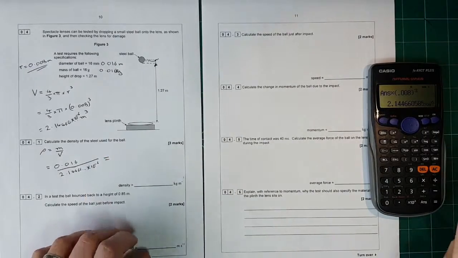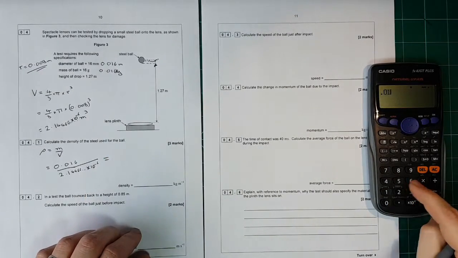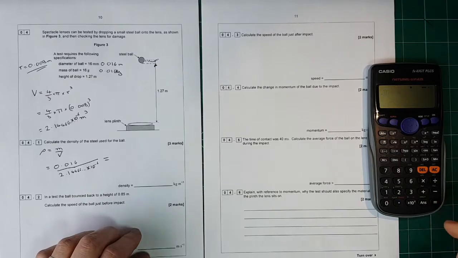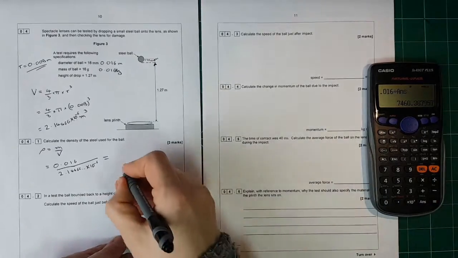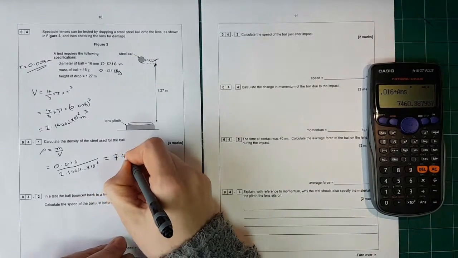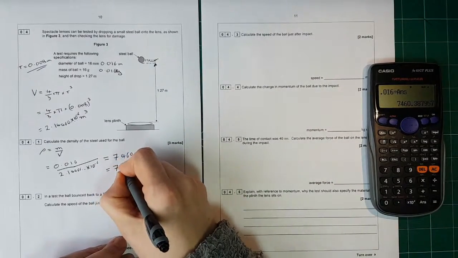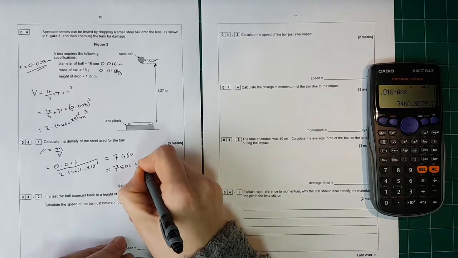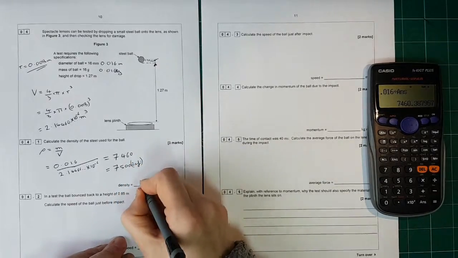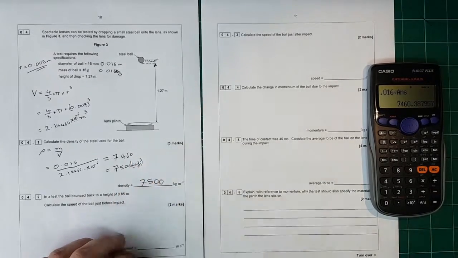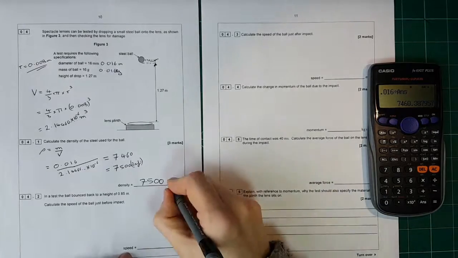And we do equals. So 0.016 divided by the answer we just got is 7,460, which sounds about right. So that's 7500 to 2SF.